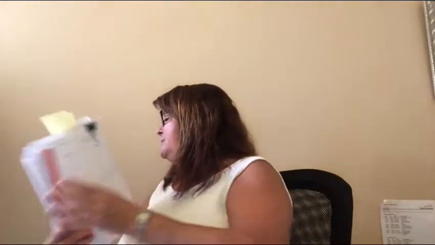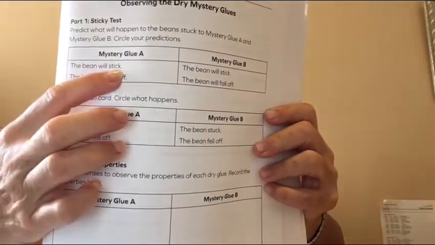Before I stuck the glue on, Rebecca made a prediction. Rebecca said the bean will stick, the bean will not fall off. So for glue A and B, Rebecca said, yes, the bean will stick on A and the bean will stick on B. So Rebecca, you're going to circle the bean will stick. If you thought that the bean will stick on with both glues, circle the bean will stick. On the chart, you're going to circle the bean will stick or the bean will fall off, whichever one you're predicting. So circle your answer, and then I'm going to circle that the bean will stick.